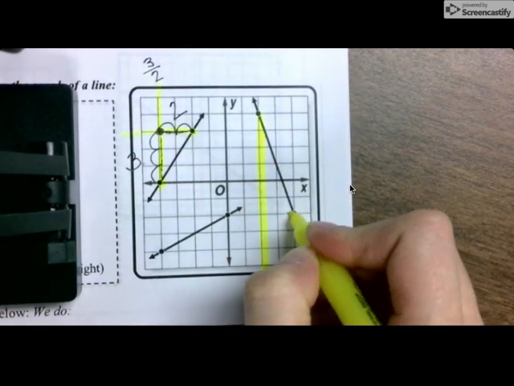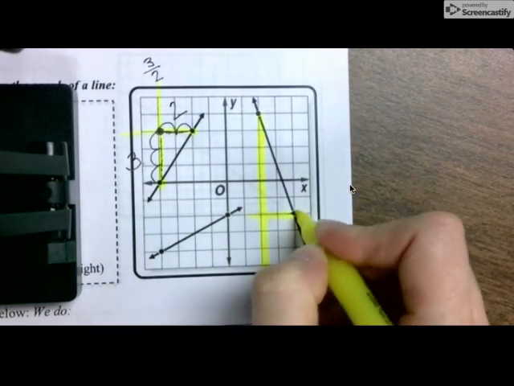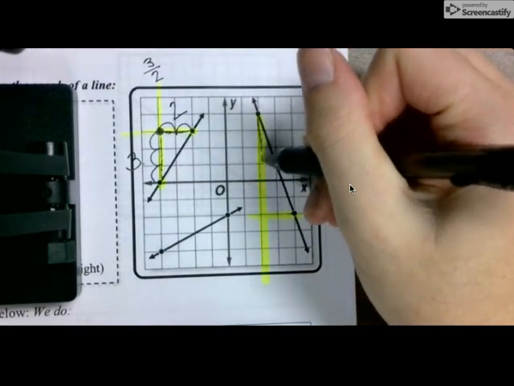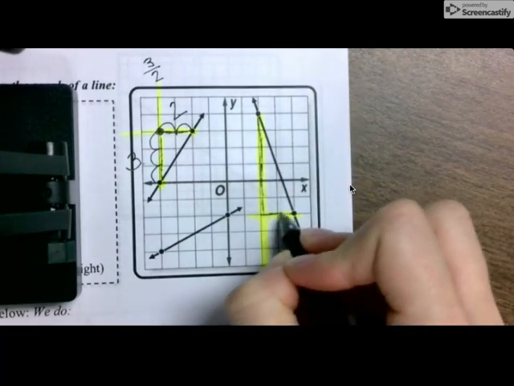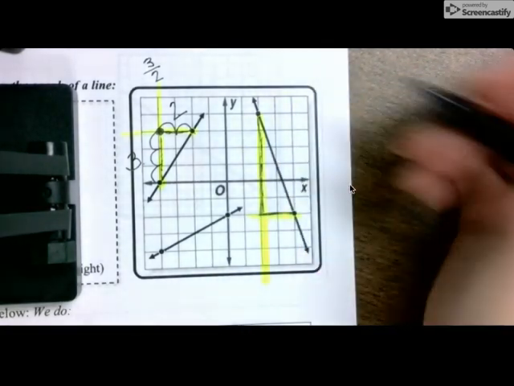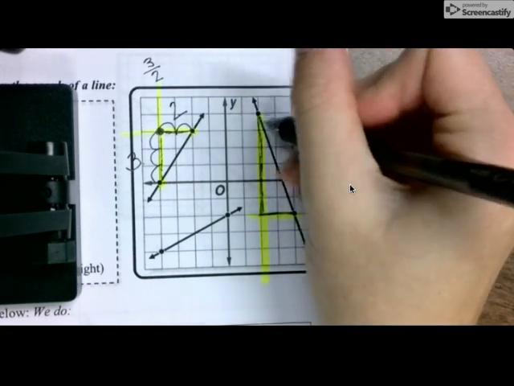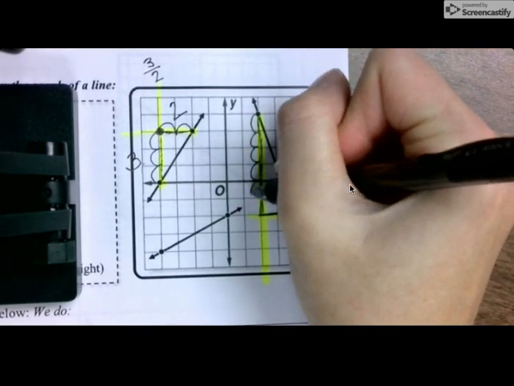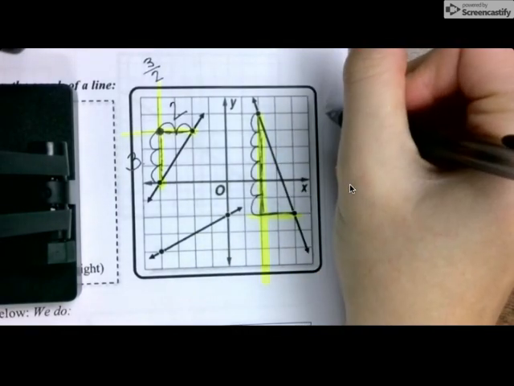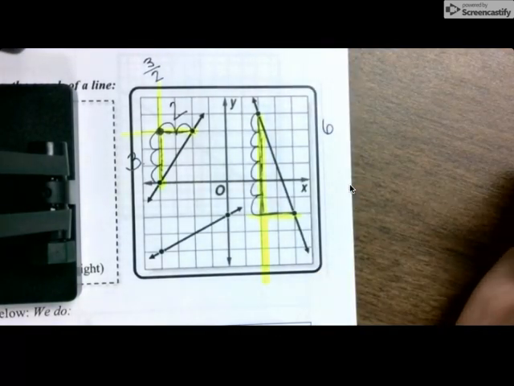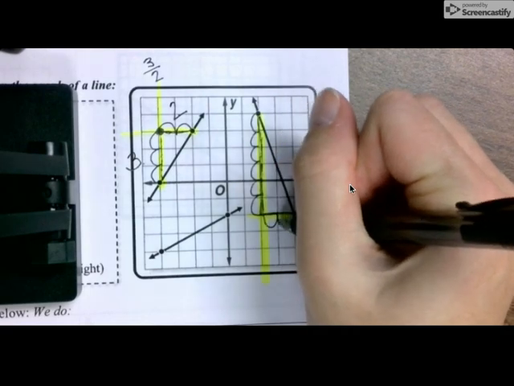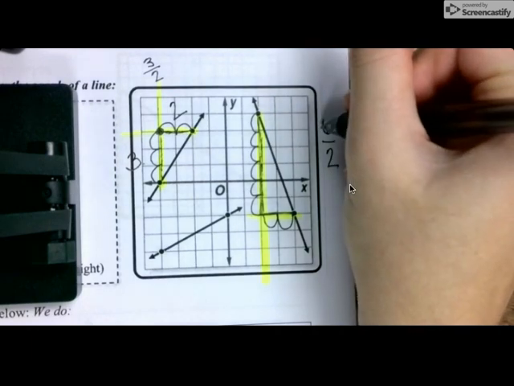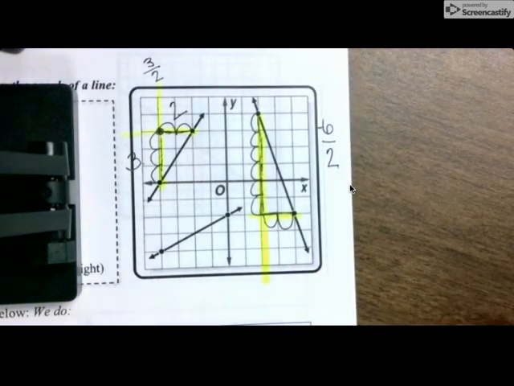So now we go to the right point and we are going to go left. And again, you can see where the 2 intersect. It makes a right triangle. So from here to here is 1, 2, 3, 4, 5, and 6. So I have 6 over 2. And remember, I went down, so this is a -6.